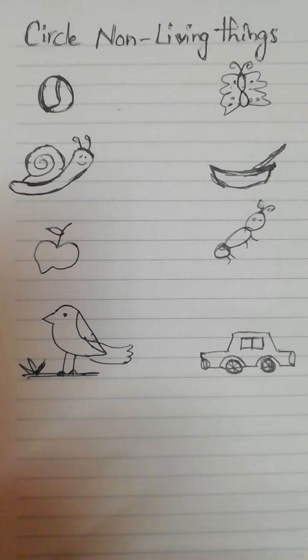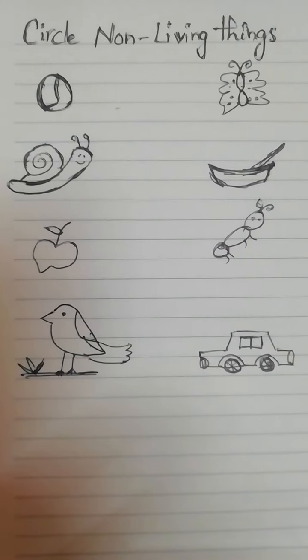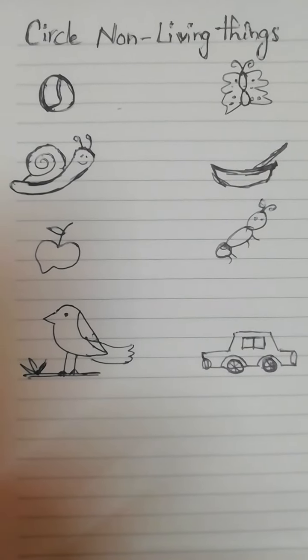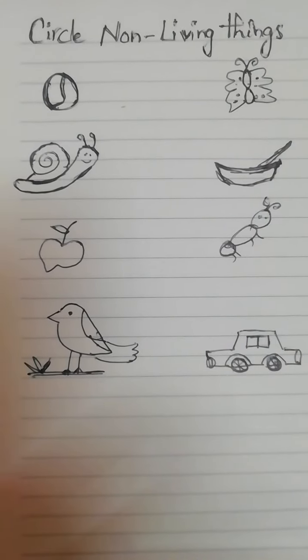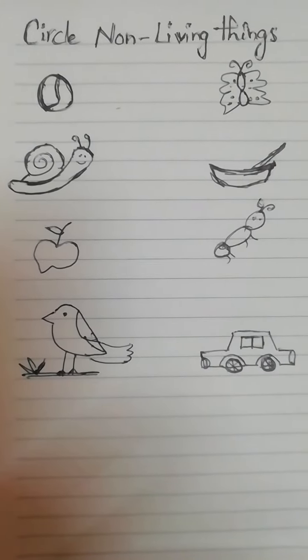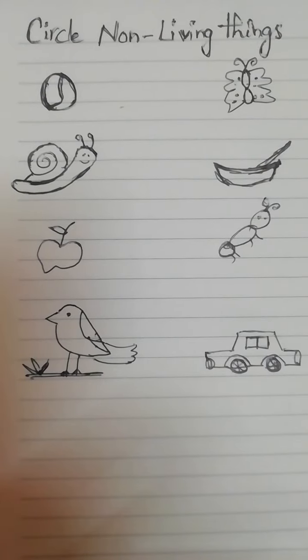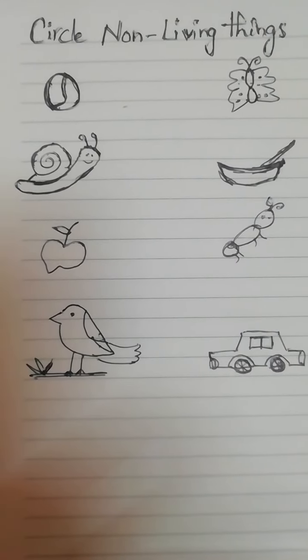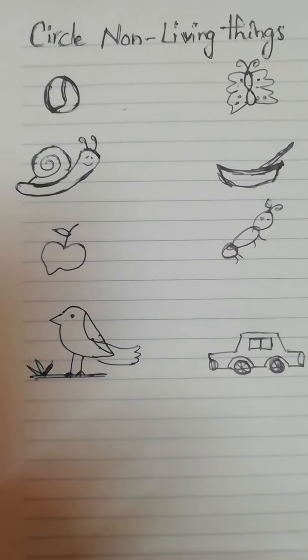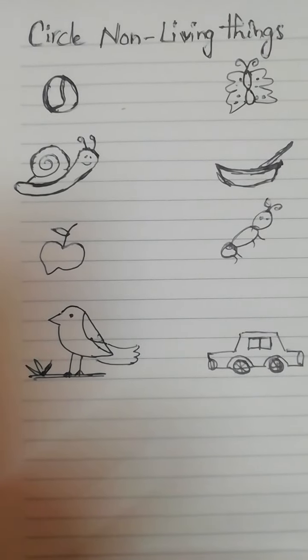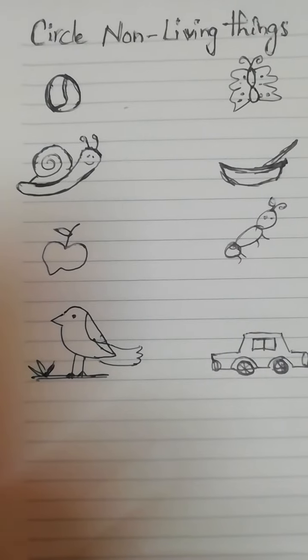Ball is a non-living thing because it can't move on its own, can't grow, it can't breathe, and there is no ability to reproduce as well. So ball is a non-living thing, and butterfly, it can fly on its own, and it can breathe, and it can reproduce. So butterfly is a living thing.